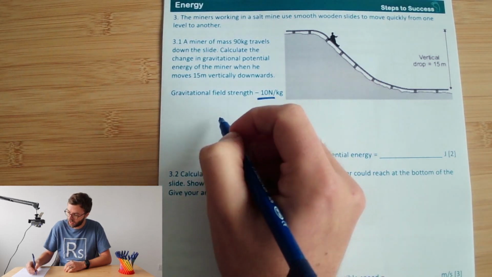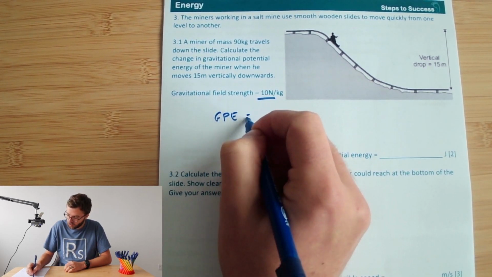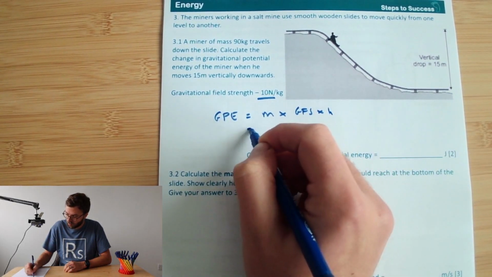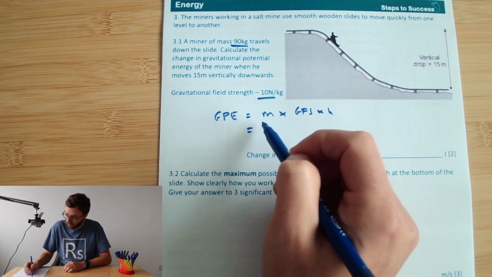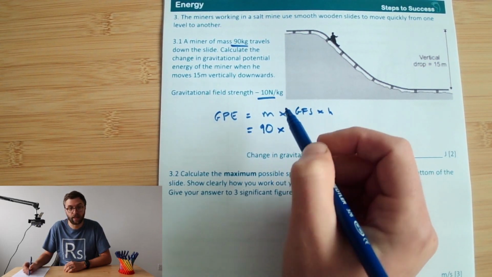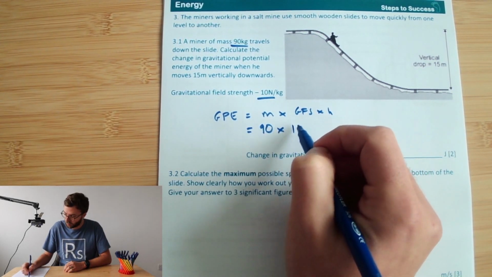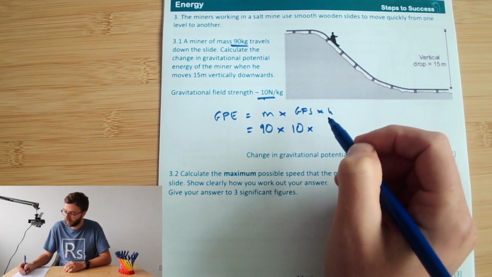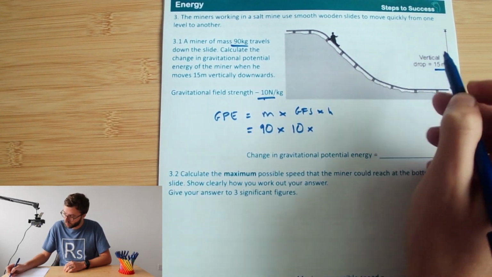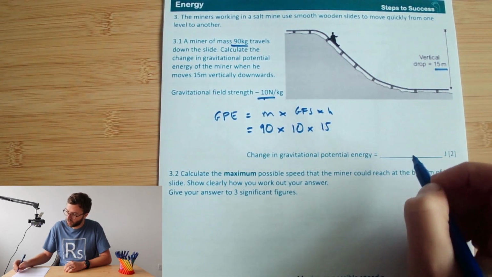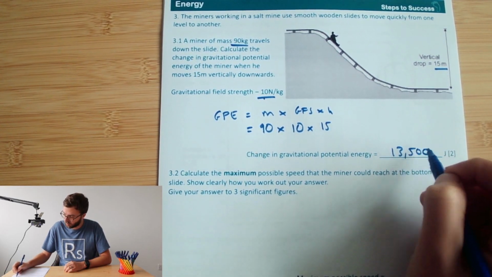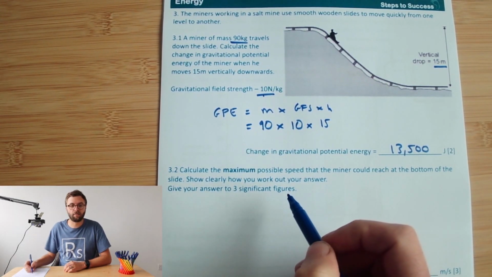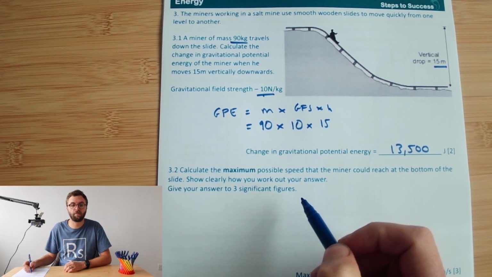field strength here. So we know that the gravitational potential energy equals the mass times the gravitational field strength times the height. So our mass is 90, already in standard units. Our gravitational field strength, it's given to us here, is 10. If it wasn't 10, we'd use 9.8. And the height of the vertical drop is 15 metres. So if we work those out, we're going to get 13,500 joules.